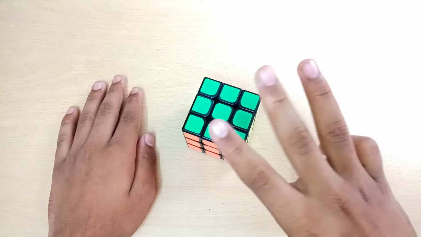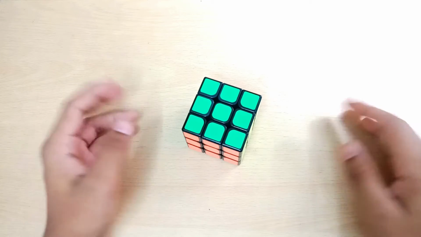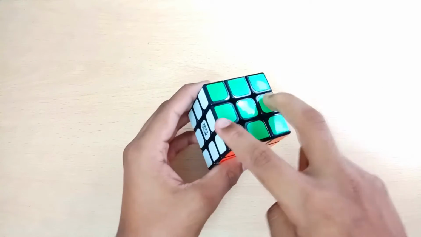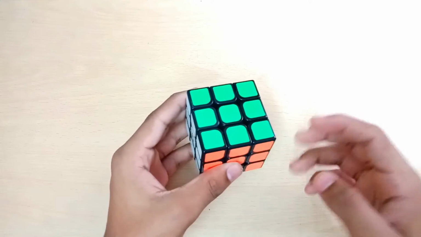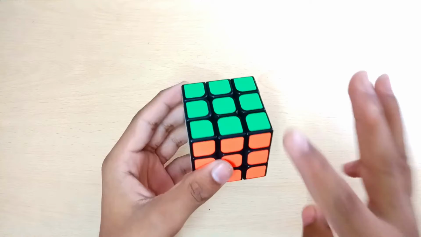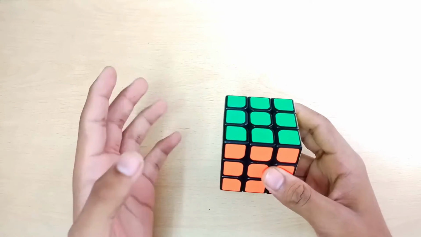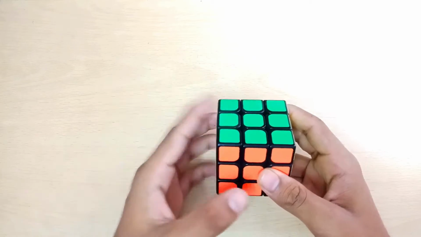So there are mainly 3 algorithms that you need to keep in mind when you're starting to solve a cube blindfolded. So here are the 3 algorithms. The first algorithm switches the 2 edges. The second algorithm switches 2 corners. And the third algorithm is used for parity, which I'll be discussing when I go through a case where a parity is really required to learn.